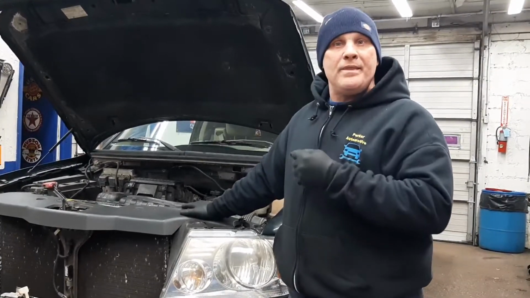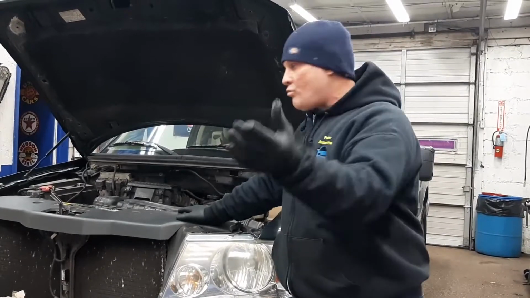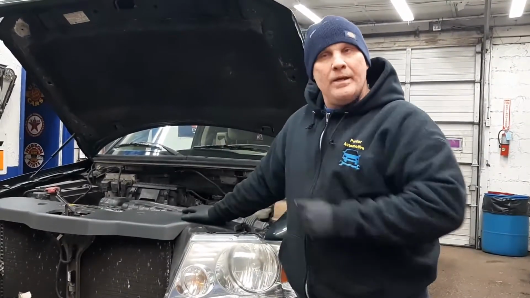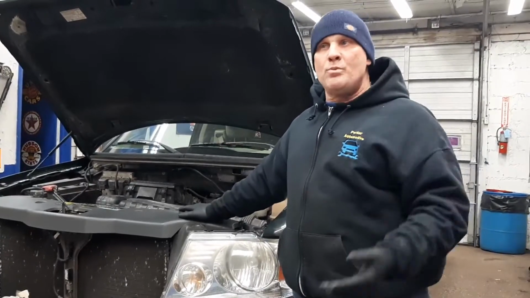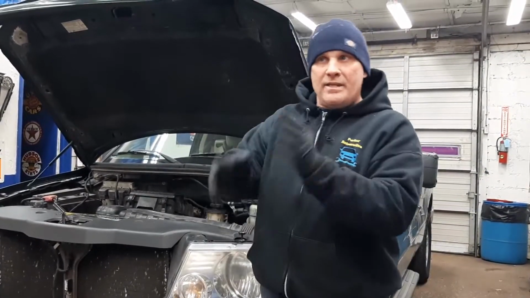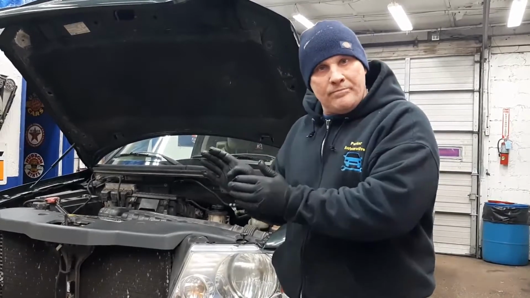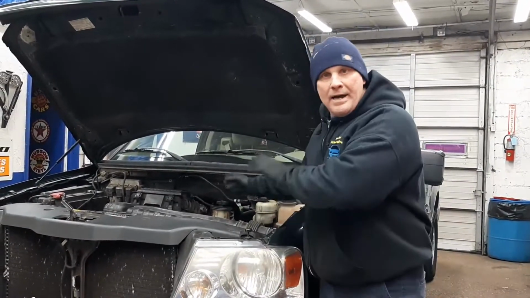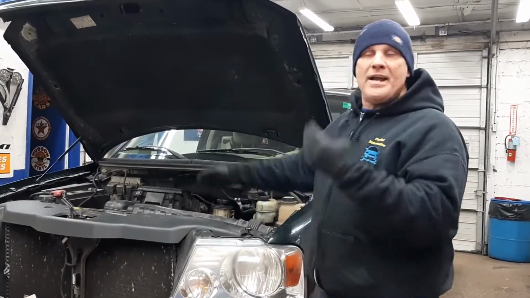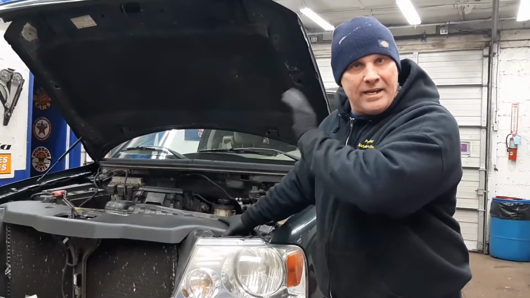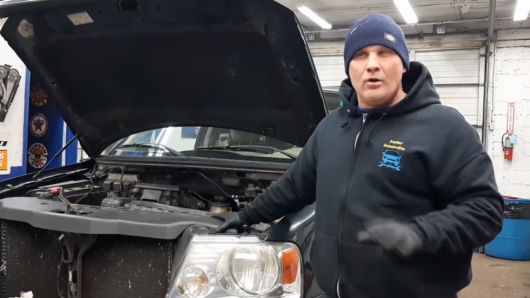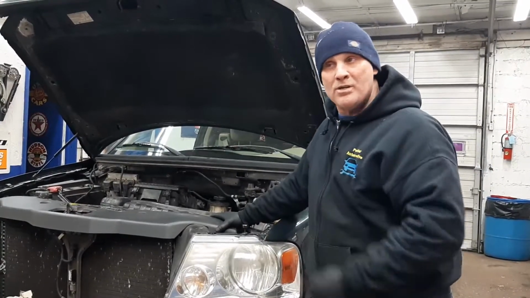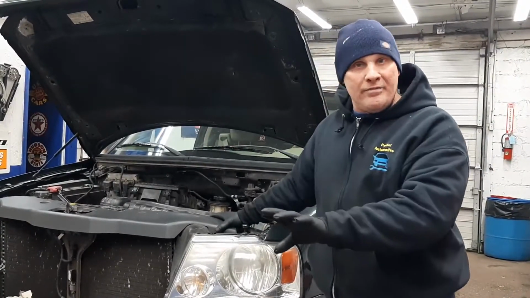But all my compression across each cylinder was relative, meaning I was within 160 to 140 on each one. If I had gotten different readings, we would have investigated a little bit further. But because I had stable compression across the board, I didn't go any further.